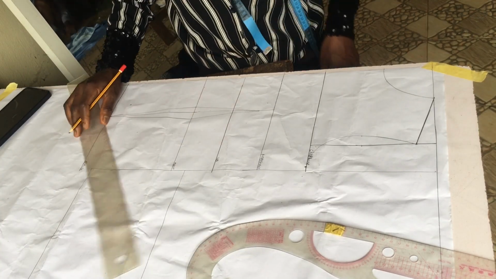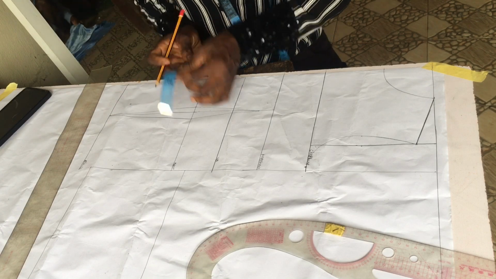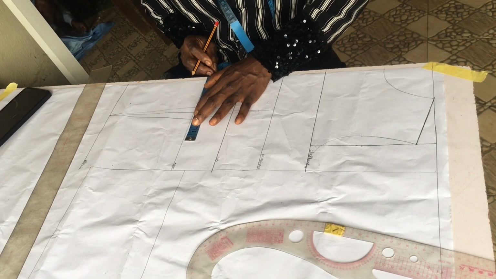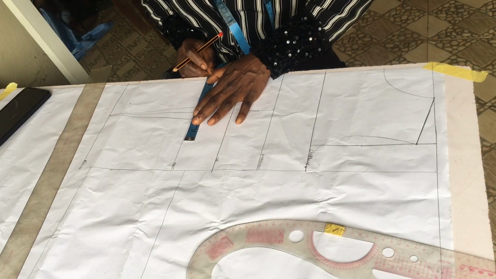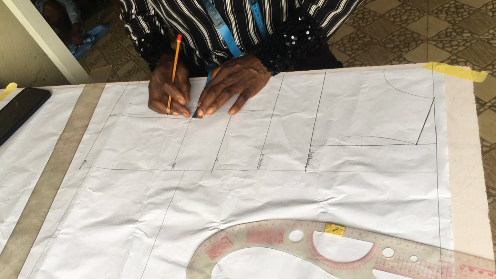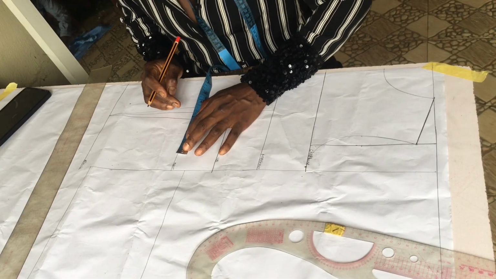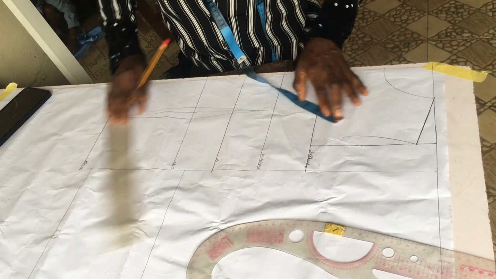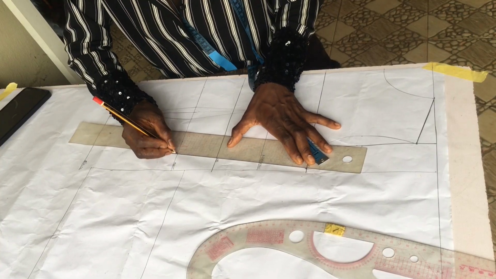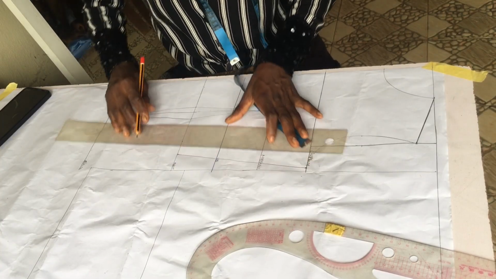Like this. So you put your waist measurement. The waist we are working with is 26. 26 divided by 4 will give you 6.5. You put your 6.5. So use this dart leg that you're having here, 1 inch, you place it back. This is my 1 inch. You connect like this.